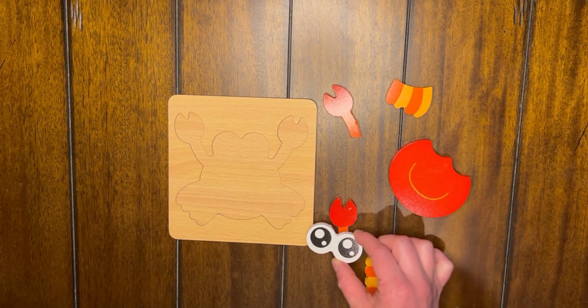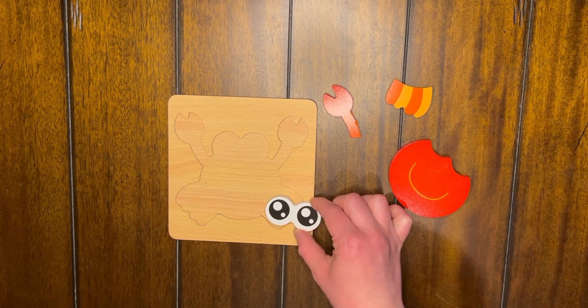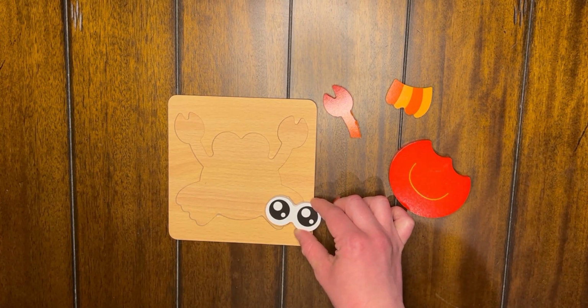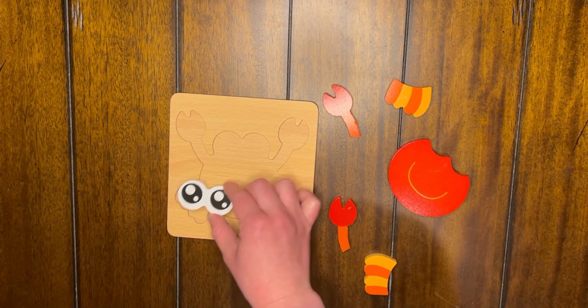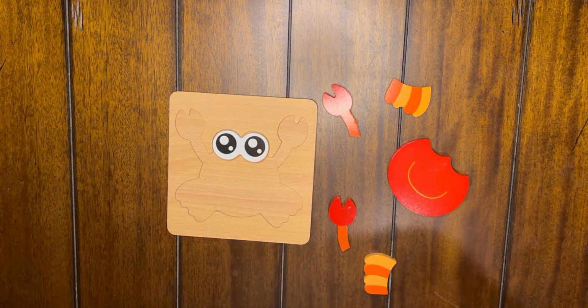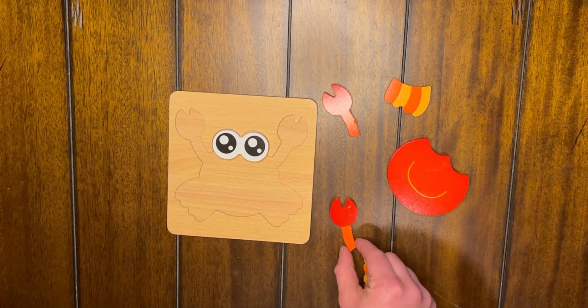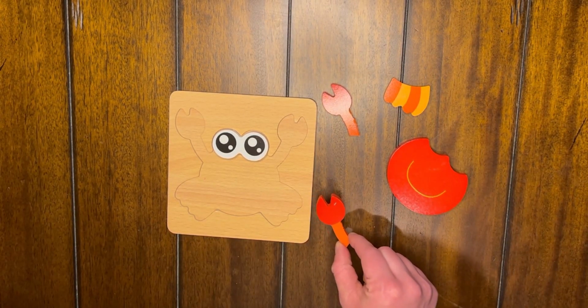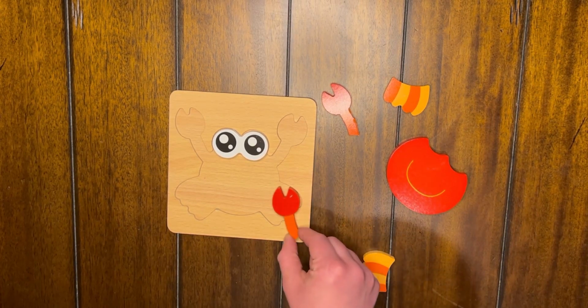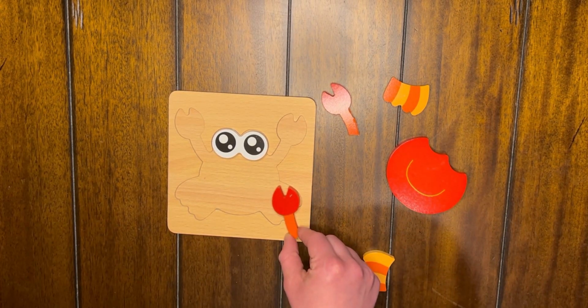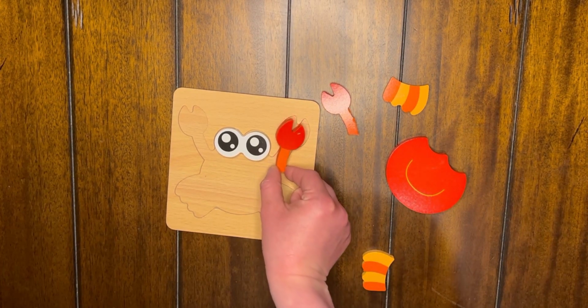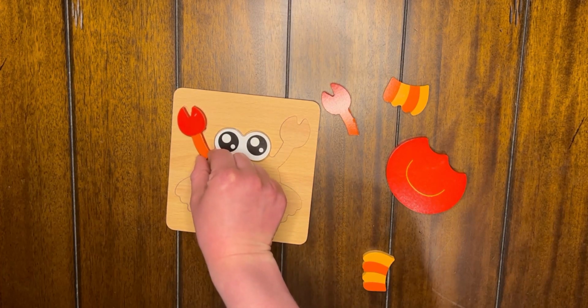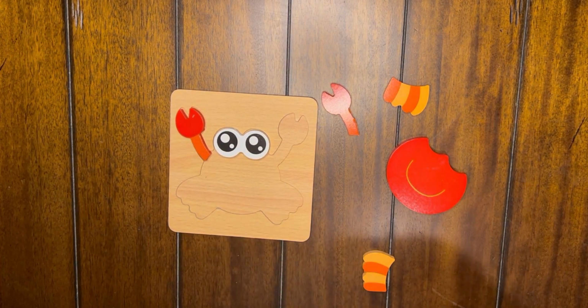Where do the eyes of this crab go? Right here? I don't think so. Over here? No. Right there. Great job. Okay, let's do one of the claws. Where does this claw go? Right there? No. Right here? Almost. Right there. Great job.